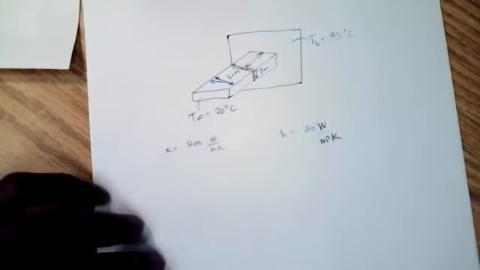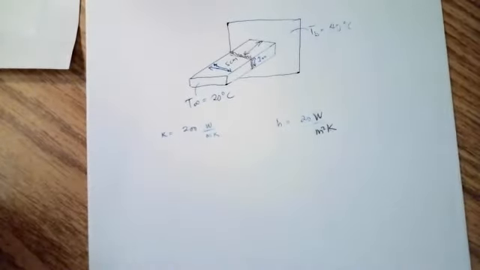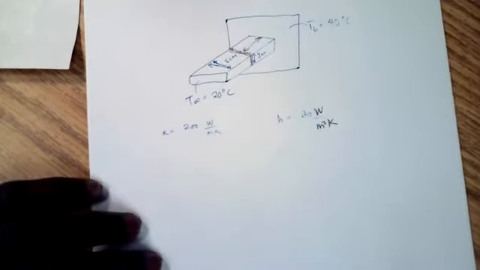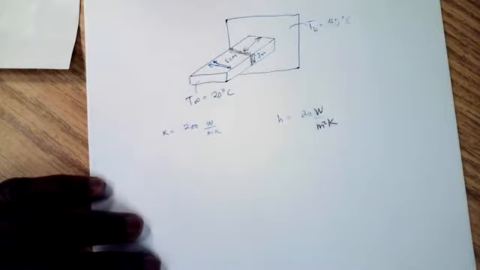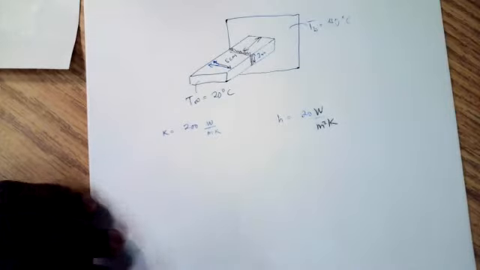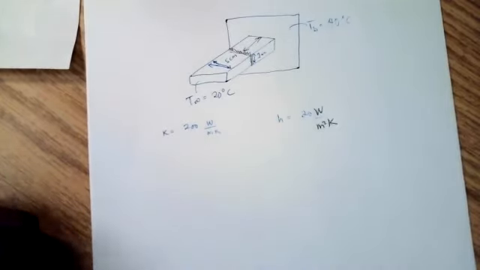Now, in order to solve this question, let us consider the conditions of the fin that we're trying to examine. You can consider the temperature distribution and heat transfer for fins of uniform cross-sectional area in 4 different ways.